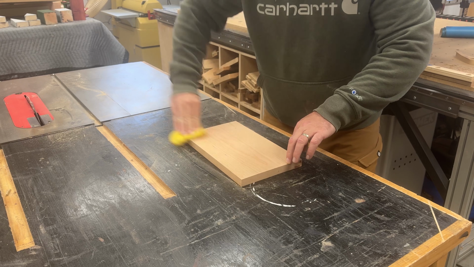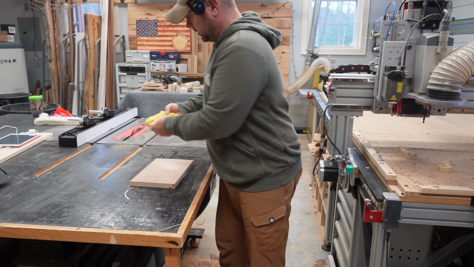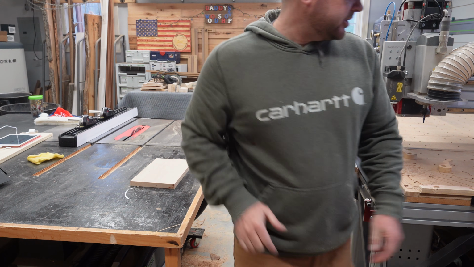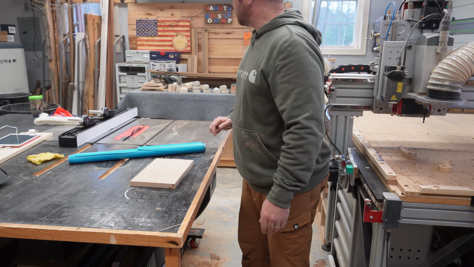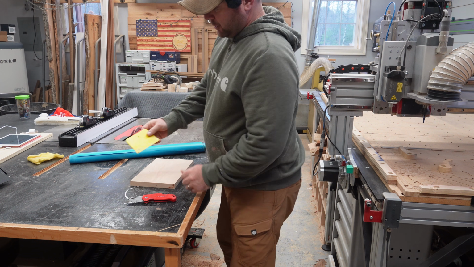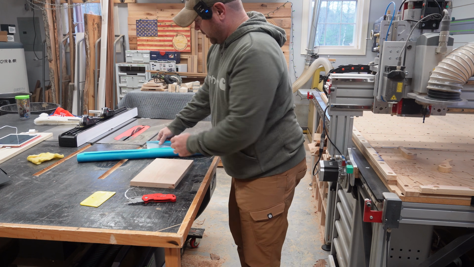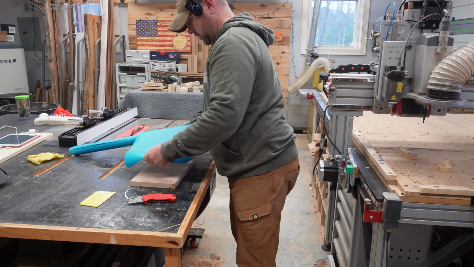You want to get off any dust so the Oramask will stick well. And then we can put on our Oramask. So for this, you're going to need your Oramask, and again, link in the description for this. You're going to need a knife with a fresh blade in it, and you're also going to need one of these. So first thing you're going to do, size out a piece of your Oramask.